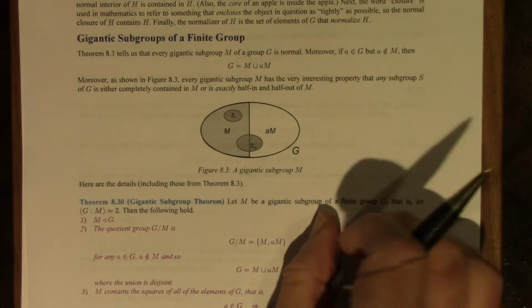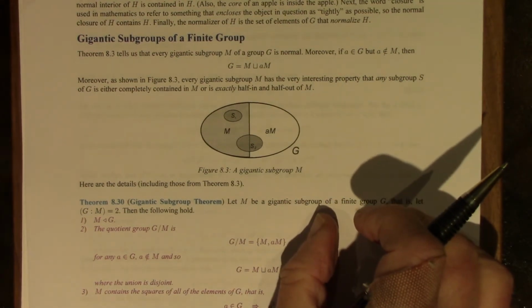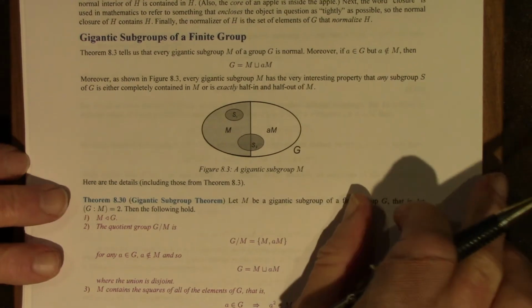Gigantic subgroups also have another very interesting property, and that's described in this figure here.